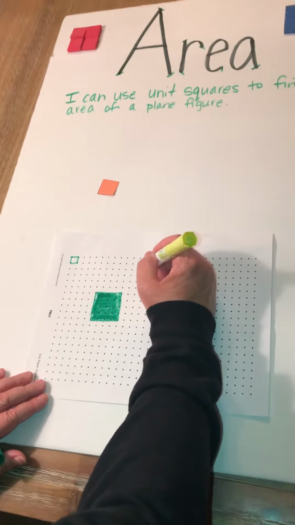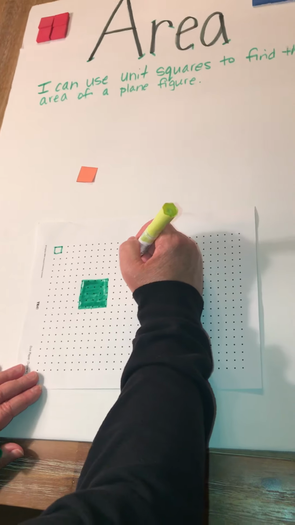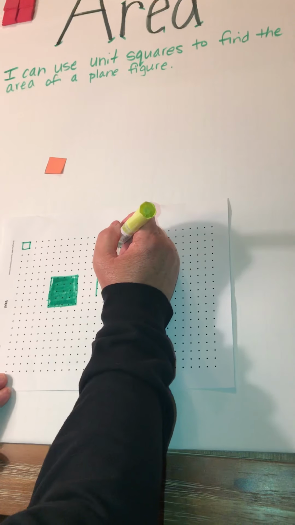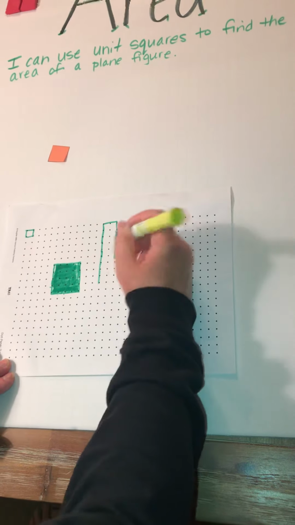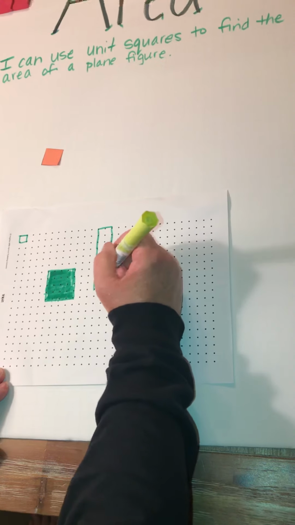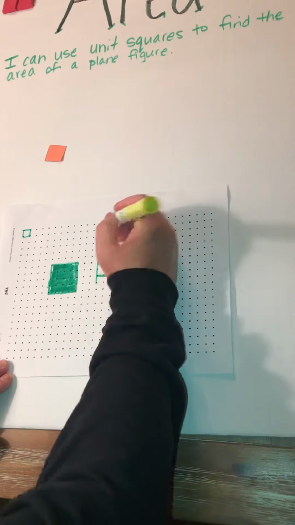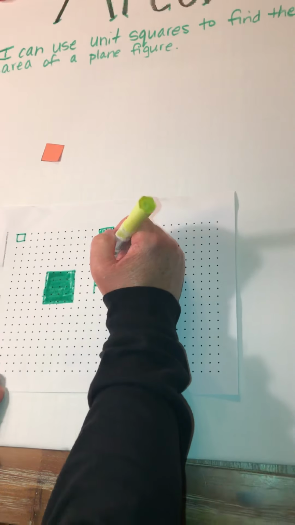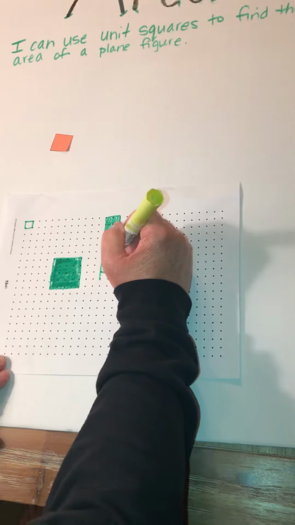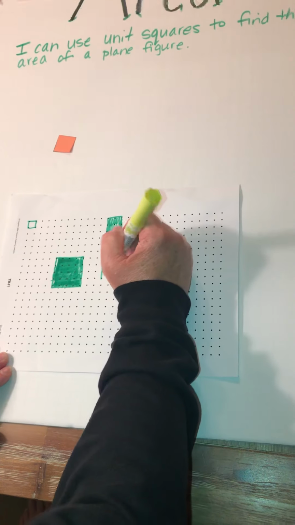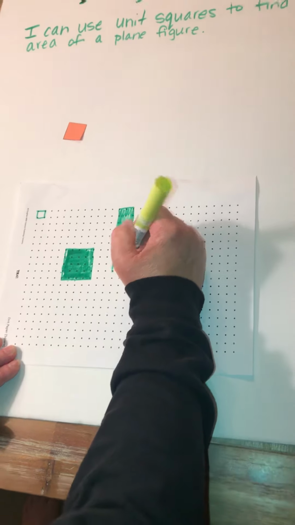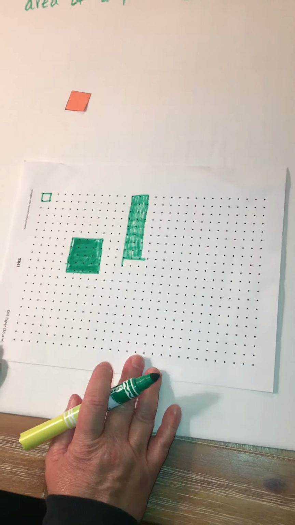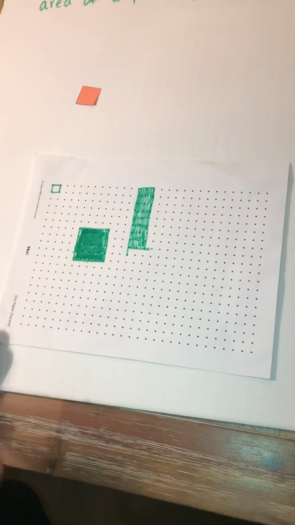I can do 16 over here too. 1, 2, 3, 4, 5, 6, 7, 8. 1, 2, 3, 4, 5, 6, 7, 8. 1, 2, 3, 4, 5, 6, 7, 8, 9, 10, 11, 12, 13, 14, 15, 16. I have two shapes that are different figures but have the same area.